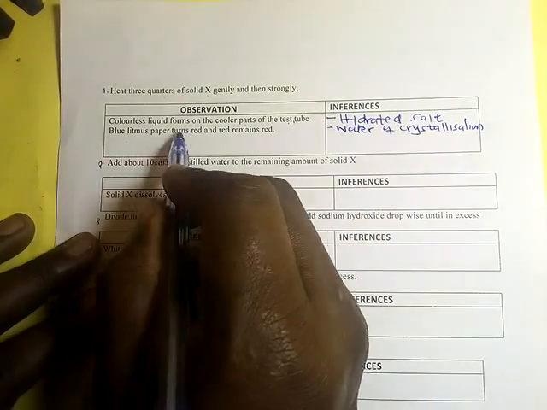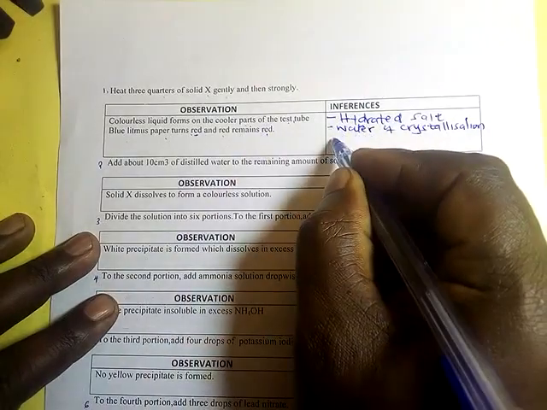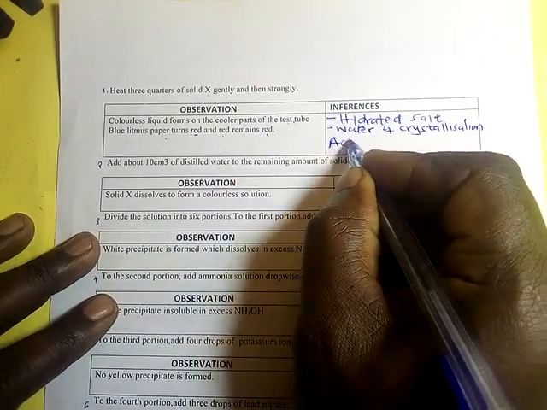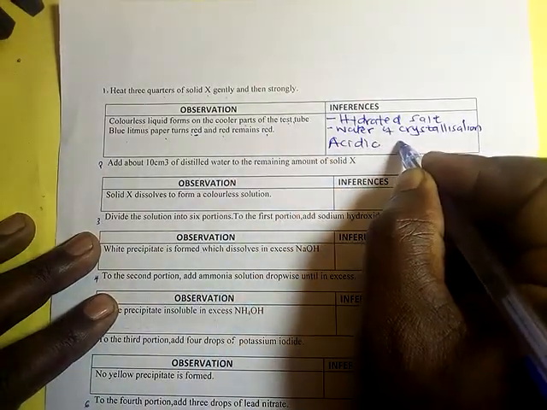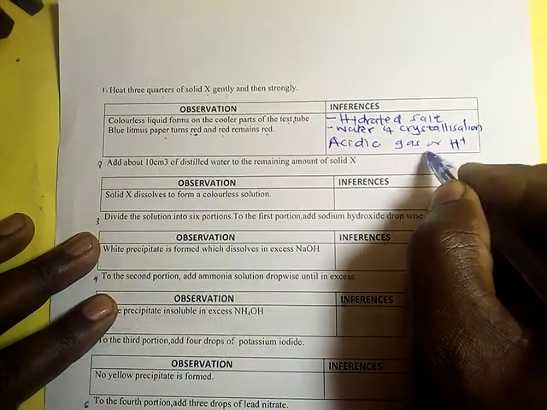The blue litmus paper turns red and red remains red. So meaning an acidic gas, or hydrogen ions, present.